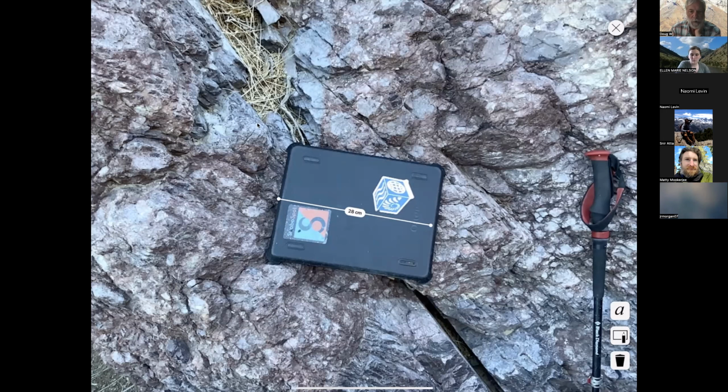This is an example of a field photo that I took where I had my iPad there. On the Apple products, you can actually put a scale on it. I think this is true of minis as well, they have LiDAR built into them, so that if you take a photograph, you can actually measure things on the photograph and it should be fairly accurate.